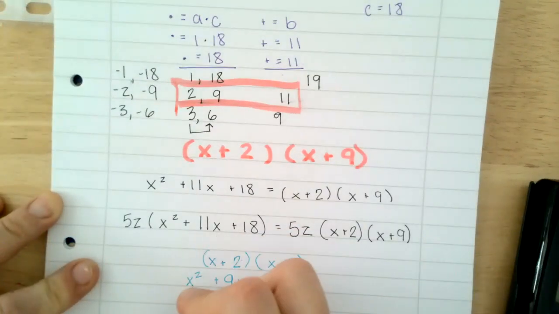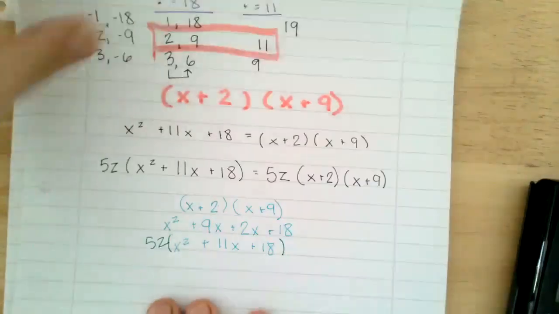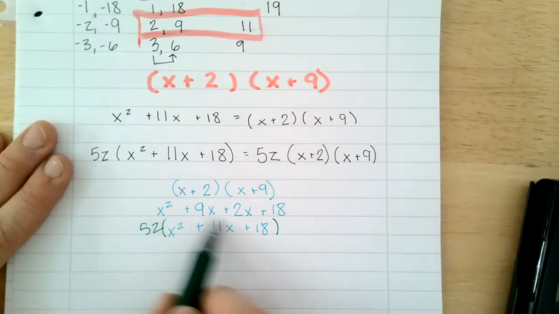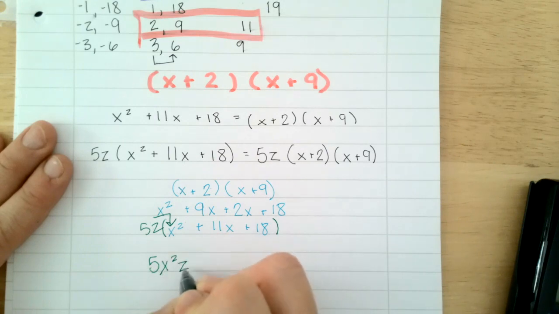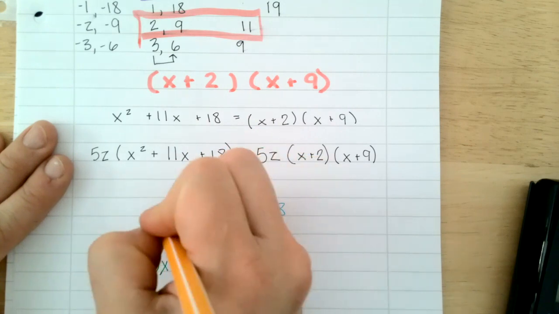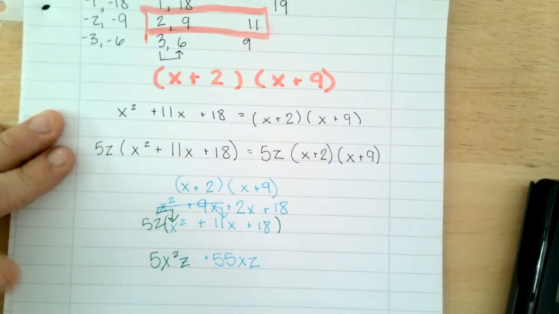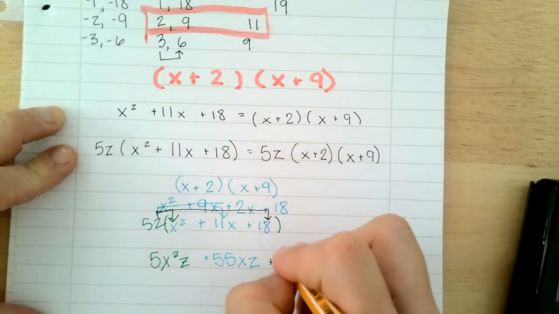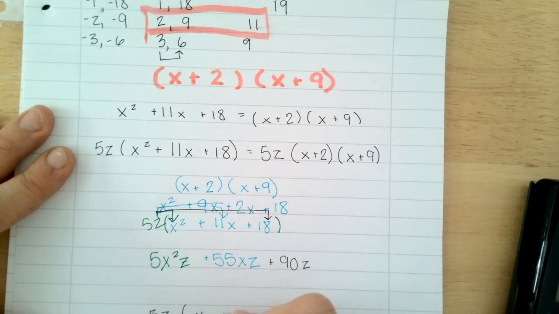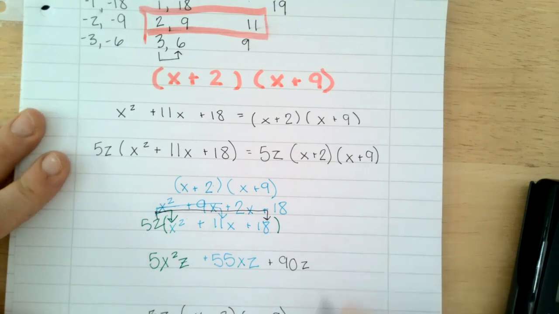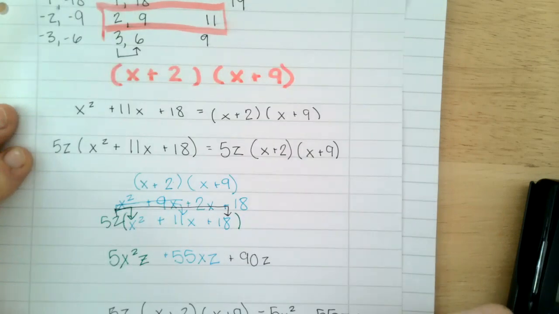Now I'm going to multiply all of that. Make sure you use the parentheses. Multiply all of it by 5z. Multiply all of those by 5z. So when you're multiplying a binomial times a trinomial, we need to send the 5z to all 3 places. So 5z times x squared is 5x squared z, right? 5z times 11x, 5 times 11 we know is 55xz, and then finally 5z times 18 is going to be that 90z. So we know that 5z times x plus 2 times x plus 9 is the factored form of 5x squared z plus 55xz plus 90z.